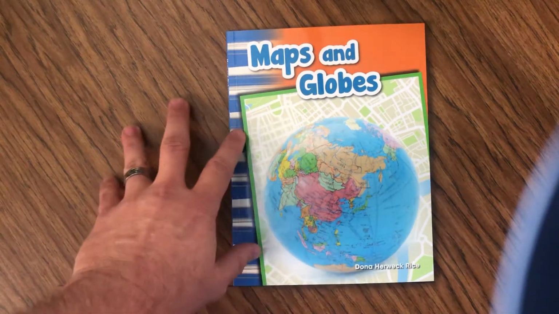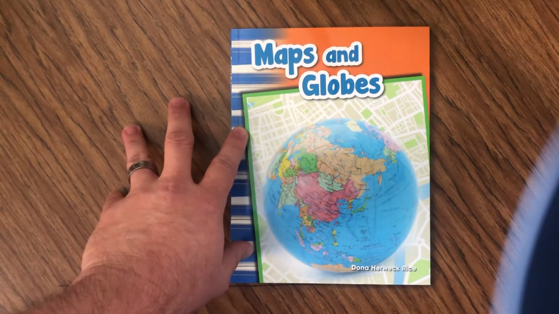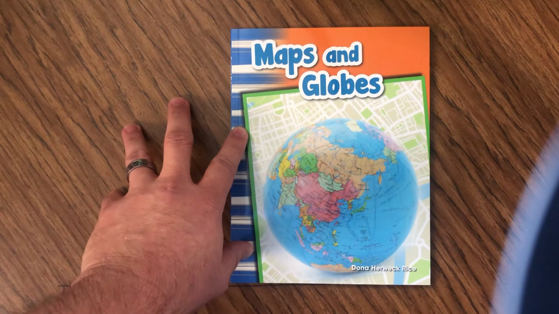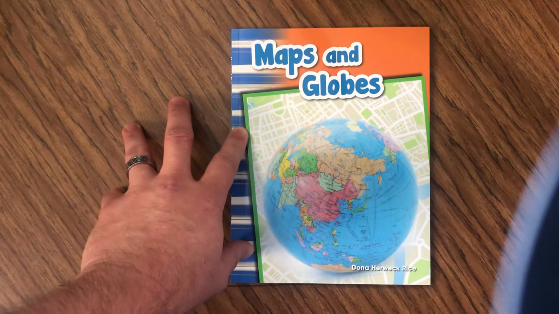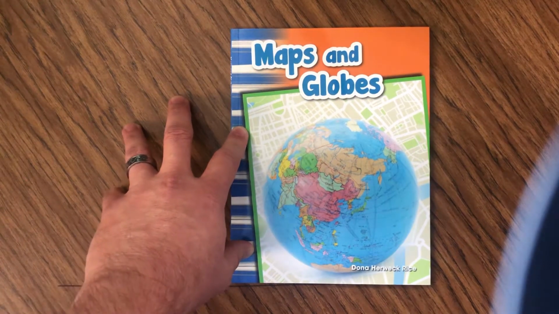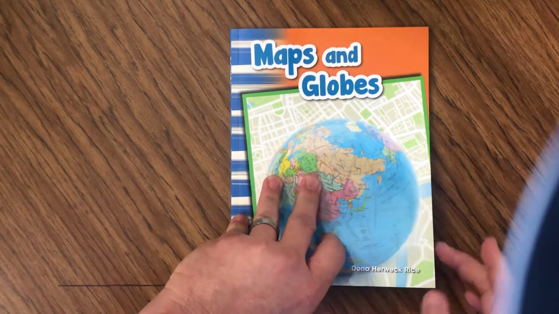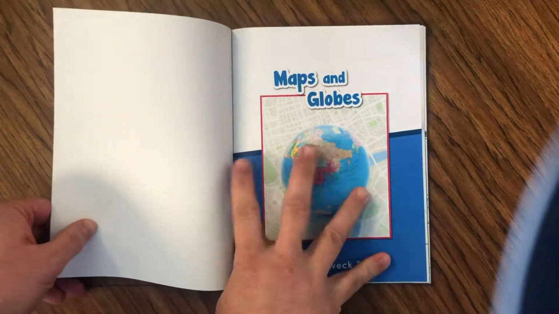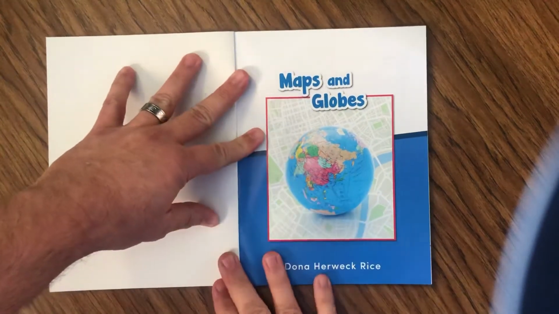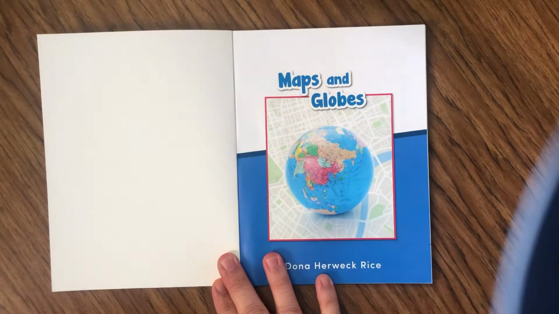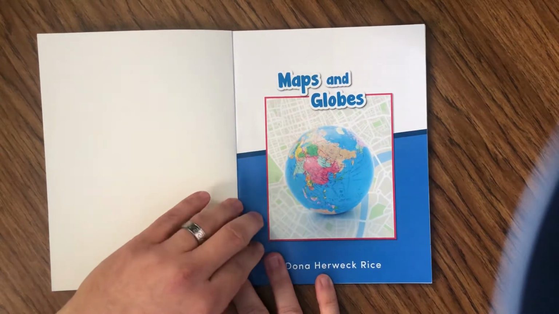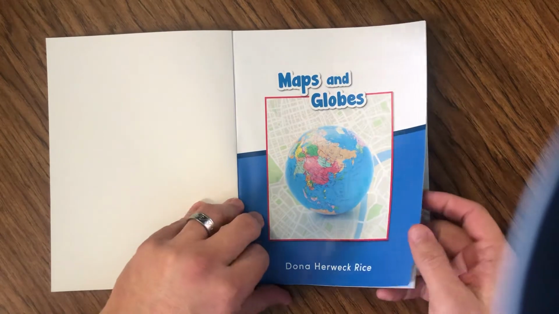Hey boys and girls, this book is called Maps and Globes by Donna Herweck Rice. And this book is part of the Primary Source Readers series. And we're going to read about maps and globes. Opening up to the title page here, Maps and Globes by Donna Herweck Rice.